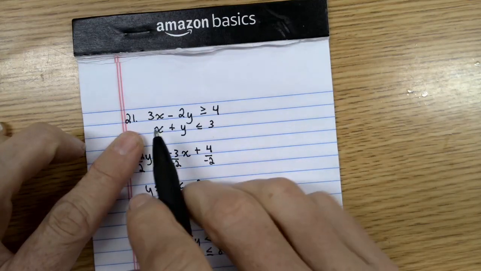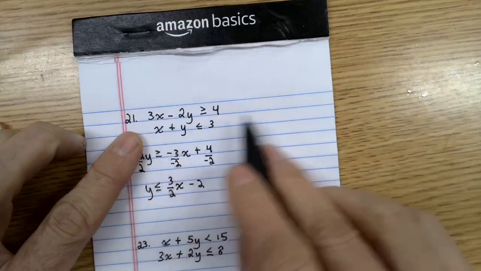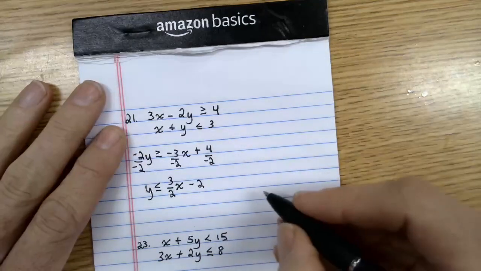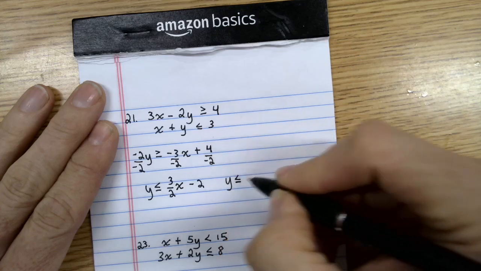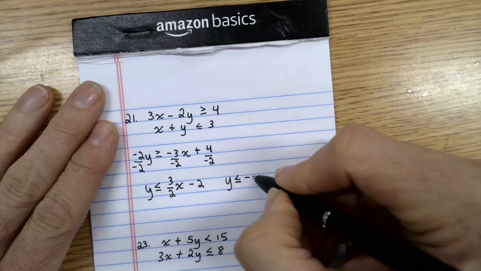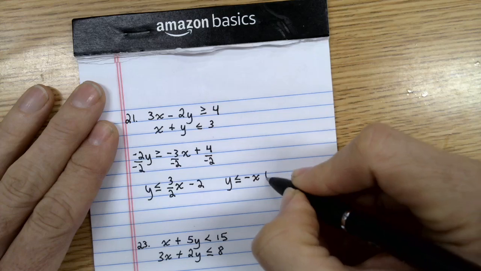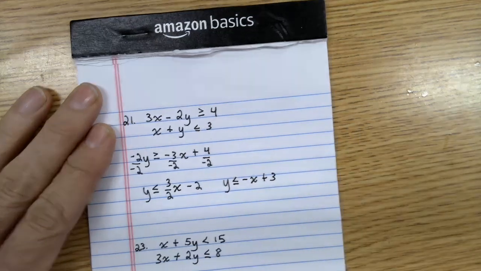This one up here, really simple. All we need to do is move the x over and that's it. So it'll be y is less than or equal to minus x plus 3. So we're ready to graph now.